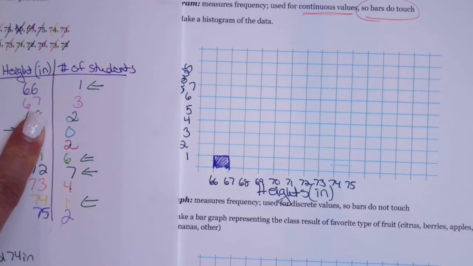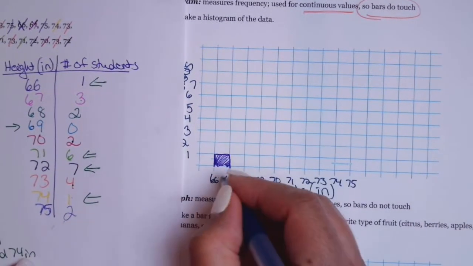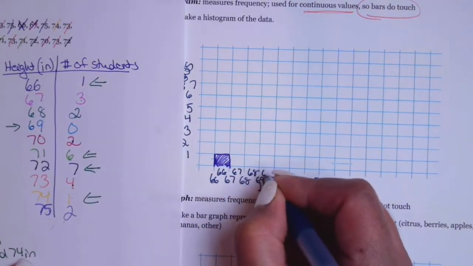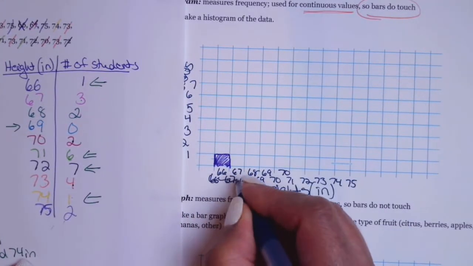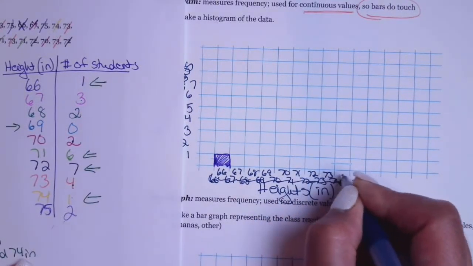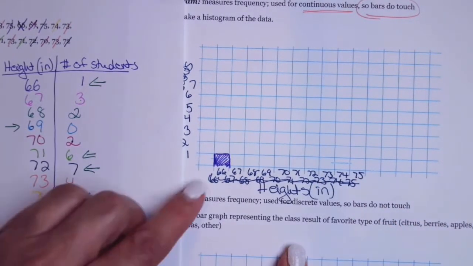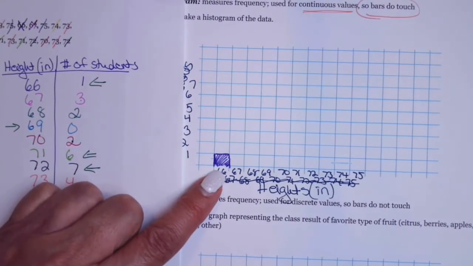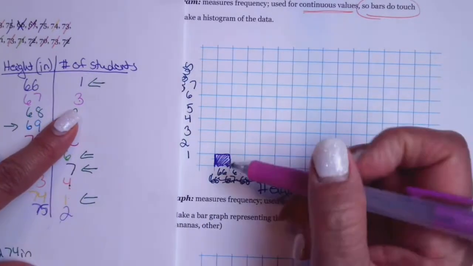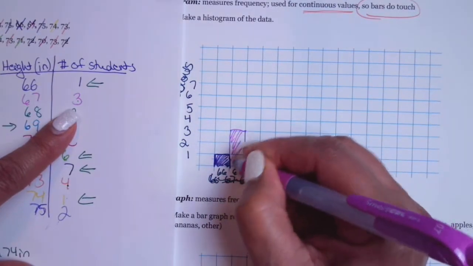And actually, you know what? Instead of having the numbers on the line, they should be in between. I'm sorry, I wasn't paying attention to what I was doing. They should be in between in a histogram, not on the actual grid. So 66. Next one is 67, and we have 3. So 67, we go all the way up here. And there's that.